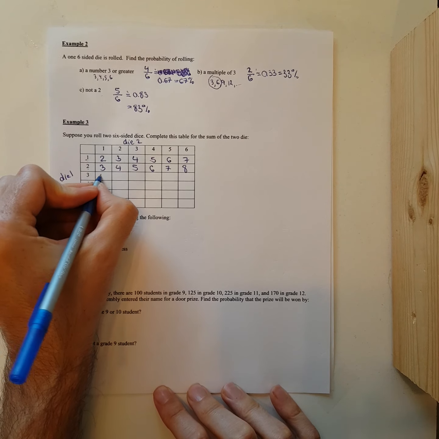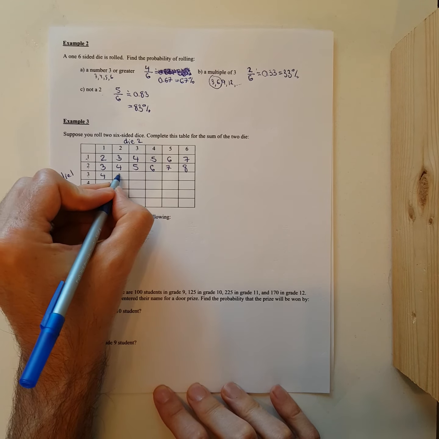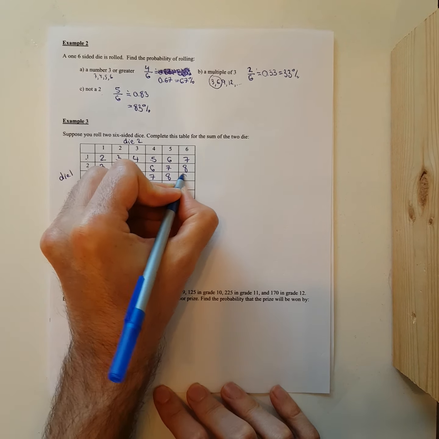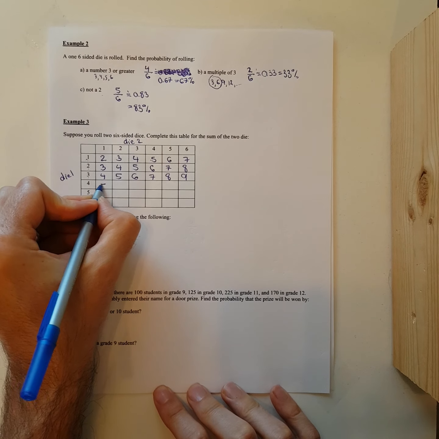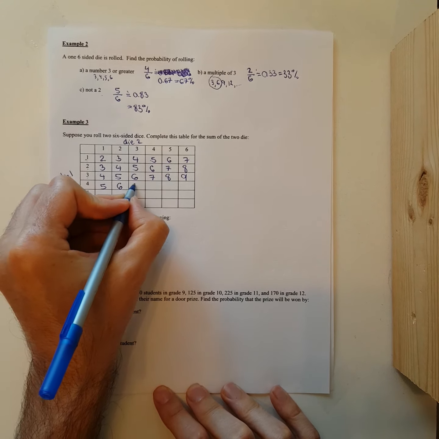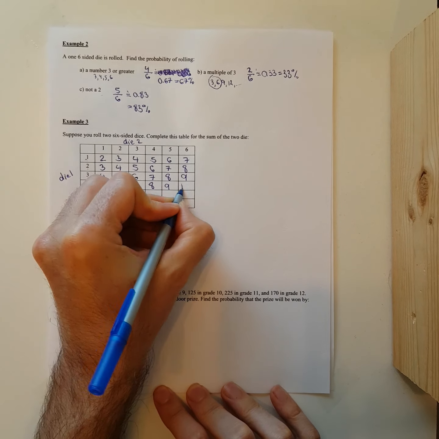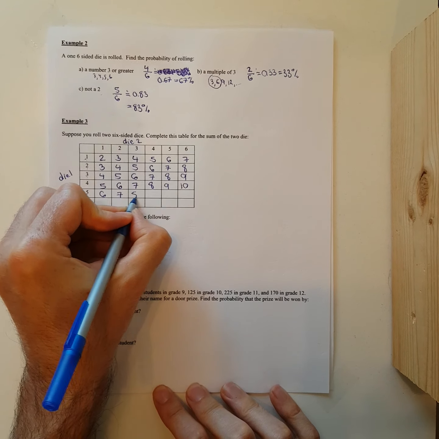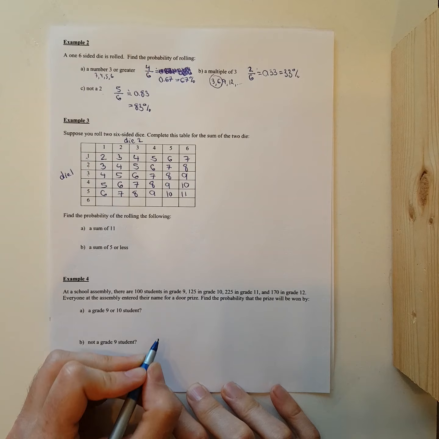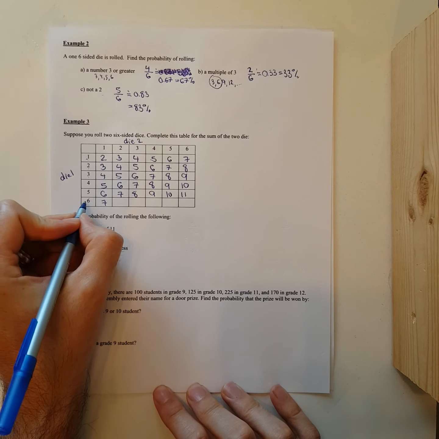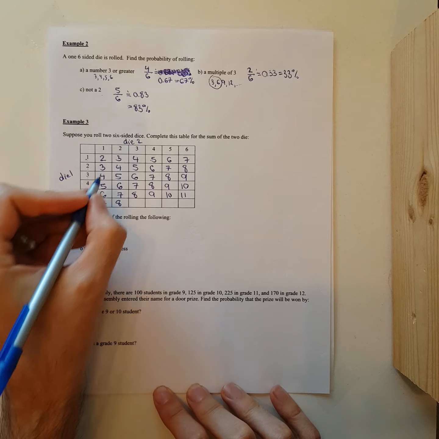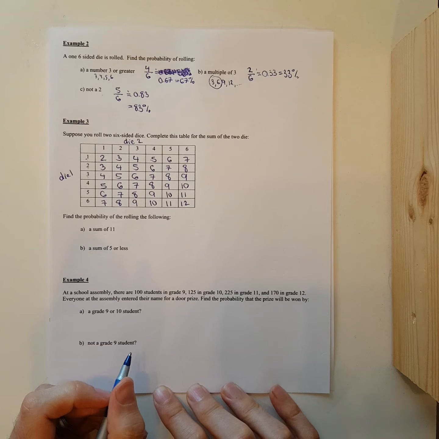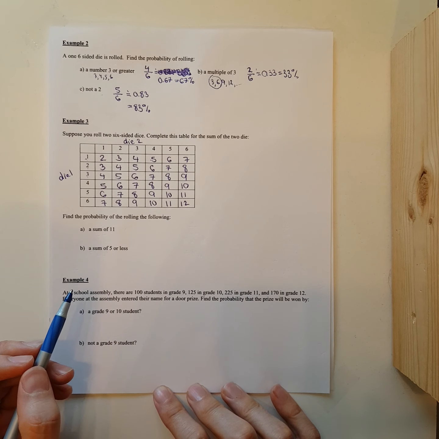A 3 with a 1, 4. A 3 with a 2 gives us 5. And again, we get that same sort of pattern happening here as we fill in this table. 4 with a 1, 4 with a 2, and we get that same pattern again. 5 with a 1, 5 with a 2, and that same pattern. 6 with a 1, 6 with a 2, 6 with a 3, and so on to finish out our table. So there are all the possible sums that we could get if we roll 2 die.